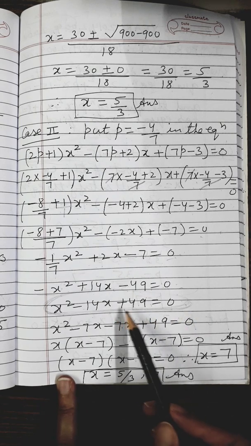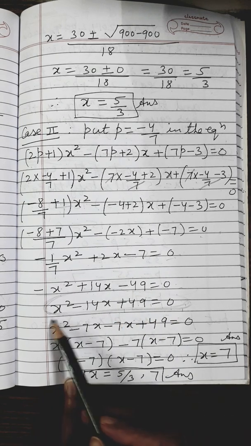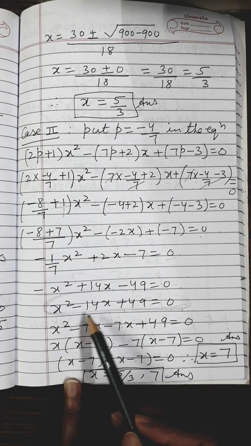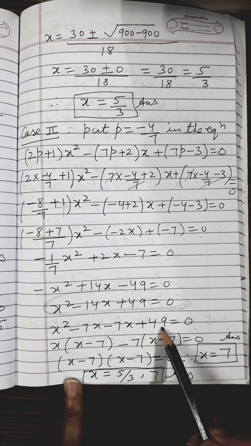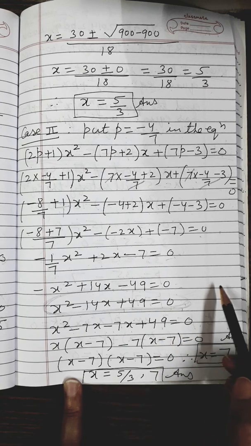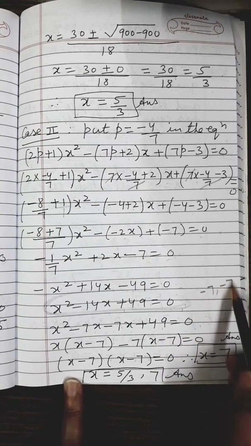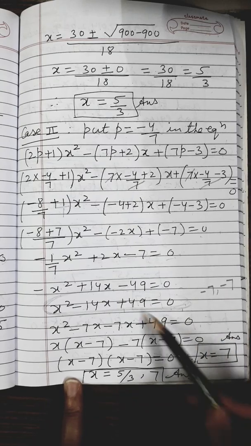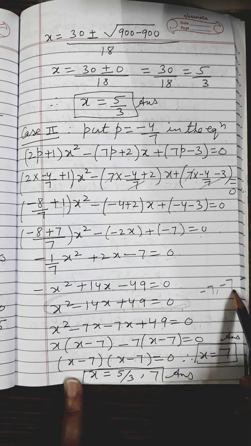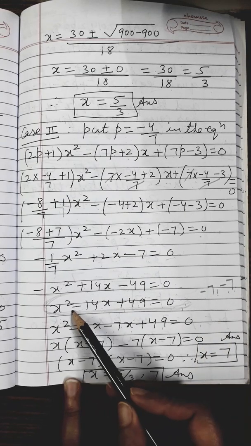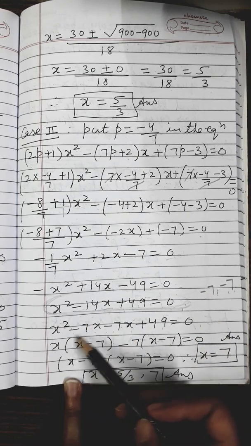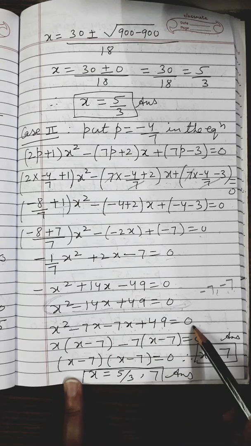Please go back to those lectures, those who have not seen them. So when we do middle term splitting, this -14x will be written as -7x, -7x plus 49 equals 0. Because -7 and -7 are those two numbers whose product is 49 and whose sum is -14. So that is why we are choosing -7 and we are breaking this -14x as -7x -7x plus 49 equals 0.